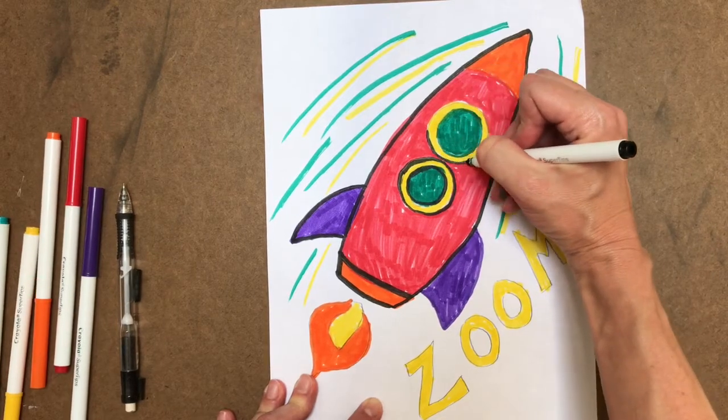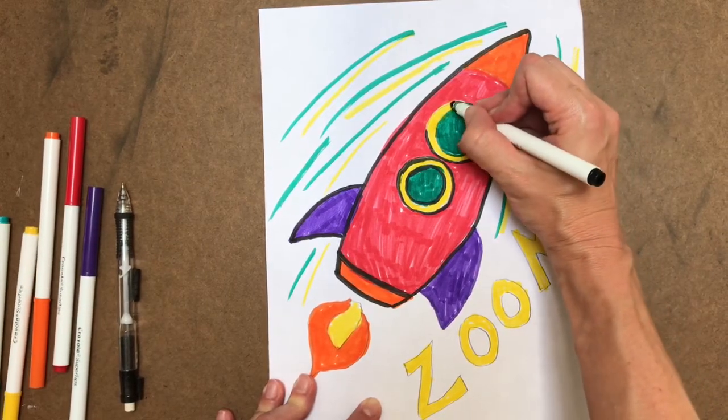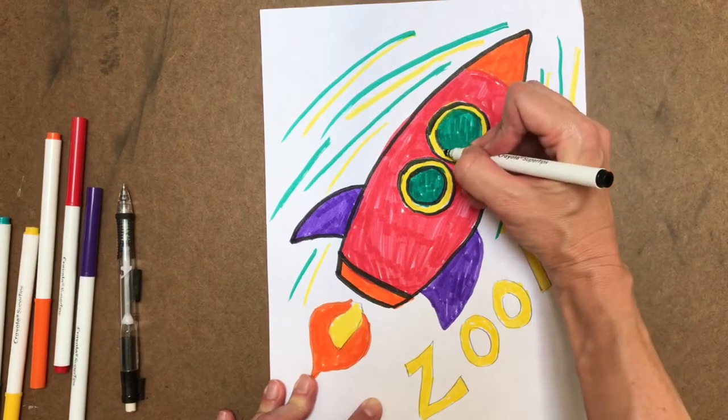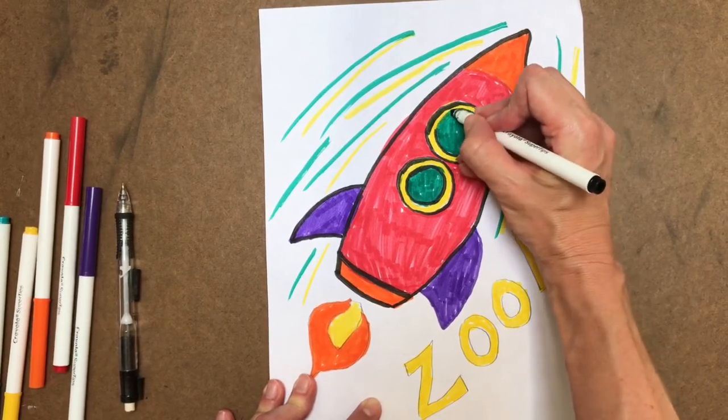And even if you're using crayons, make sure that the black or any dark color you're using is the last color you use.